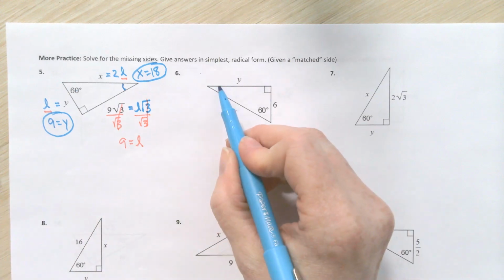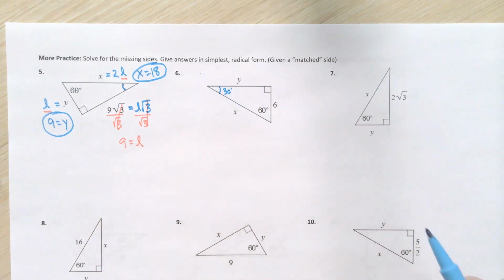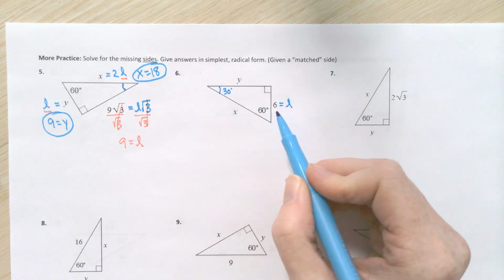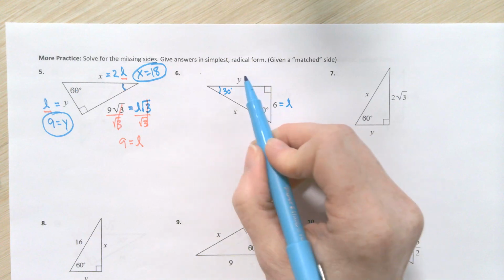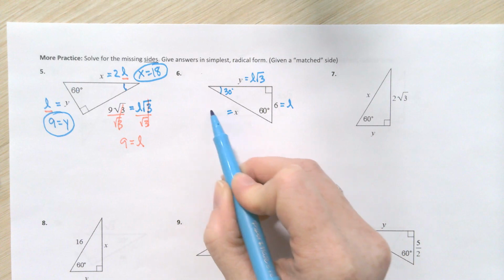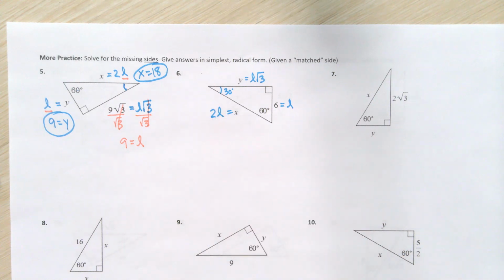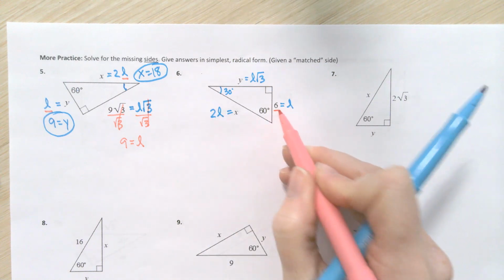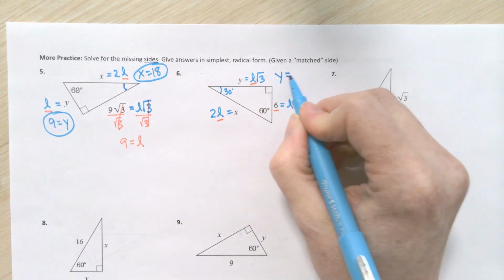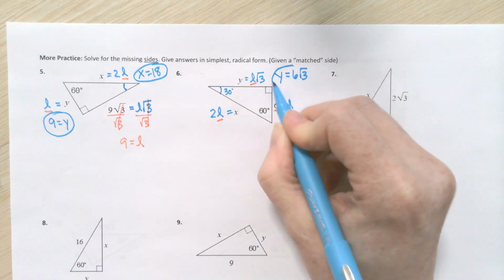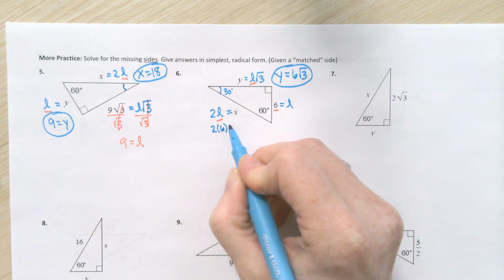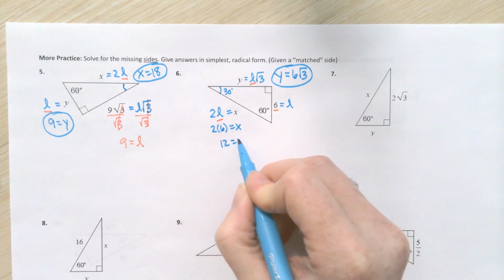Number 6, our 30-degree angle is up top in that empty spot, so across from there is the L. That's nice, I know what L is already. Across from 60 is L root 3. Across from 90 is going to be 2L. So if I already know that L is 6, I can plug 6 in everywhere that there's an L. So y equals 6 root 3, and x equals 2 times 6, which simplifies to be 12.